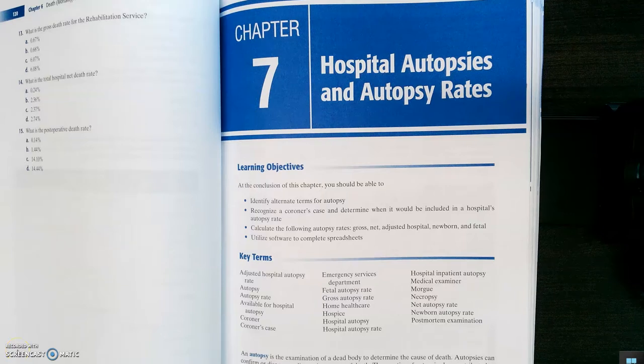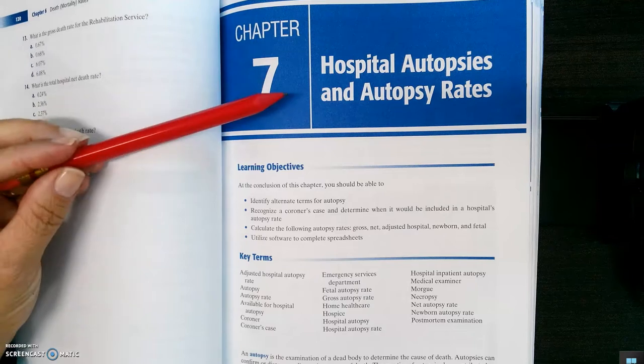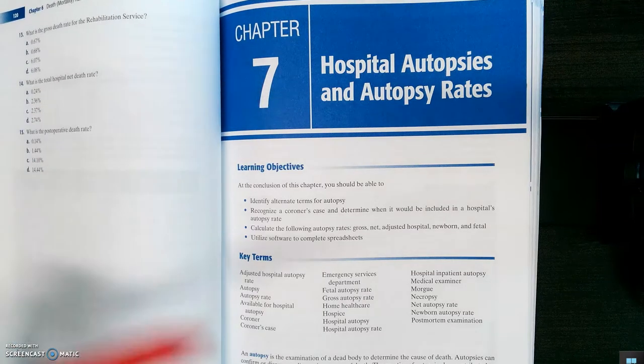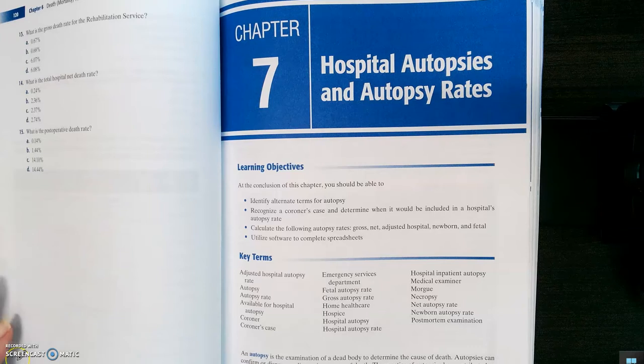Hey guys, we're going to get started on Chapter 7, and as you can see, Chapter 7 deals with hospital autopsies and autopsy rates, which makes a lot of sense for us to move into after we've just finished the death rate chapter. And in some of your worksheets and other things like that, you saw references to autopsies, and now we're going to figure out how to calculate those formulas.